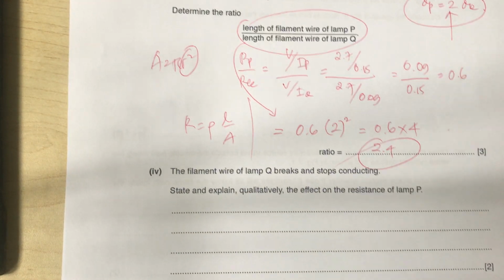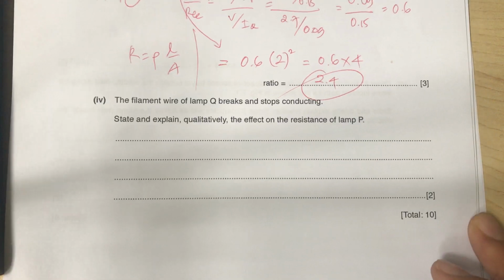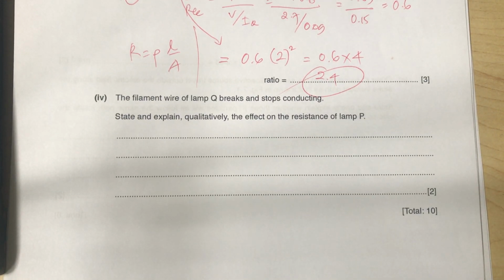Okay, continue to the next question. The filament wire of lamp Q breaks and stops conducting.